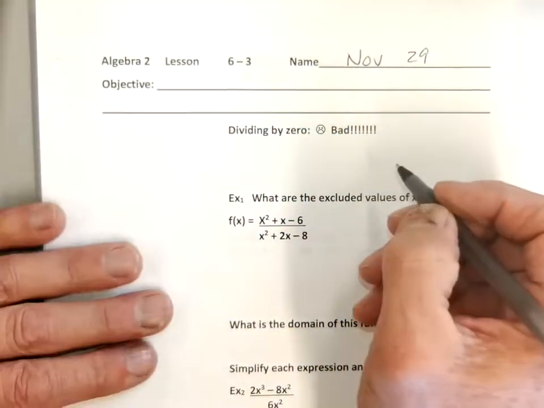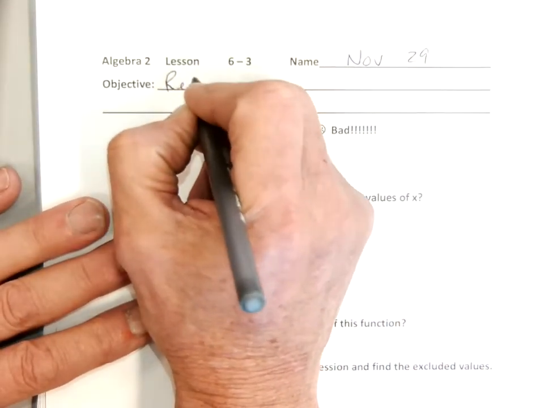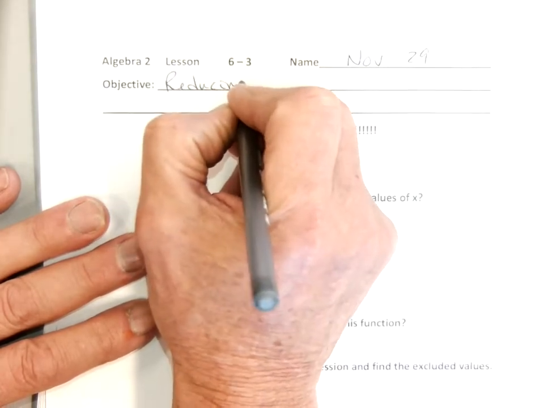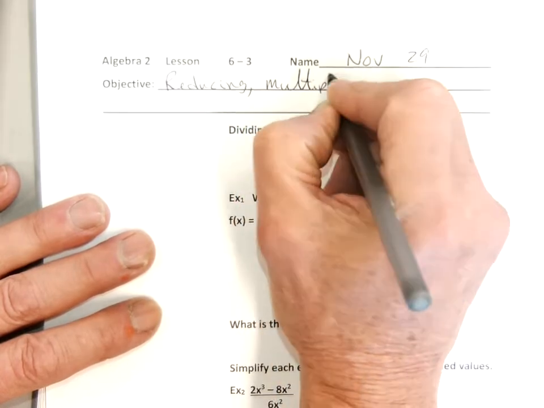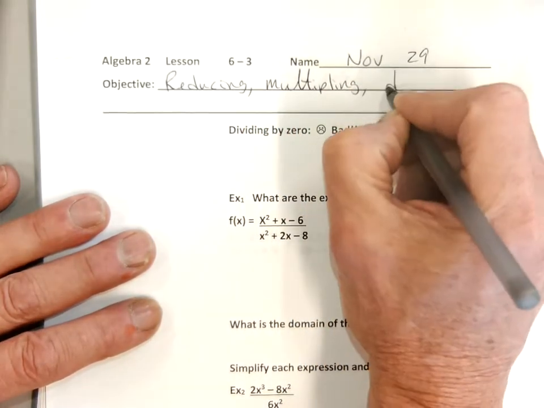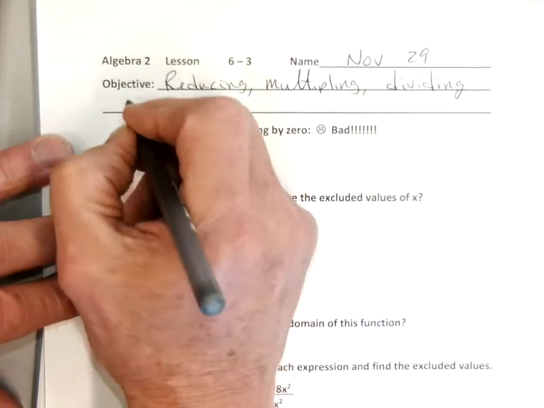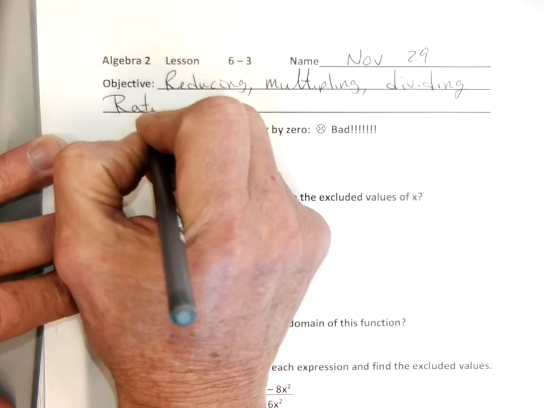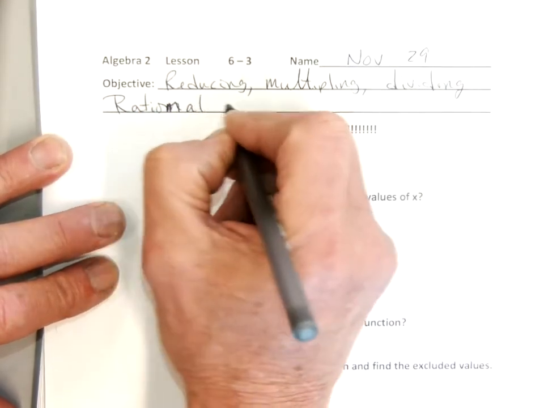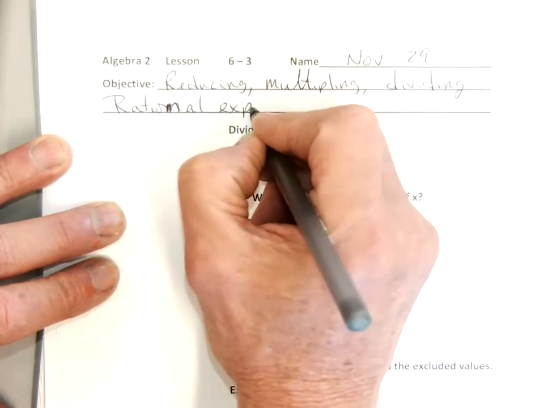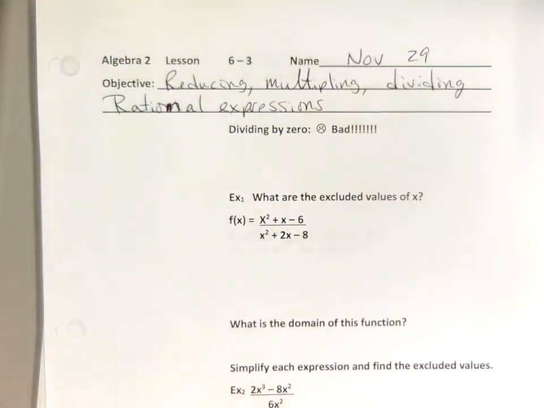So what we're doing today is basically three things. We're reducing, we're multiplying, and dividing. And I'm going to give you a new word: rational expressions. Okay, so we're going to reduce, multiply, divide.